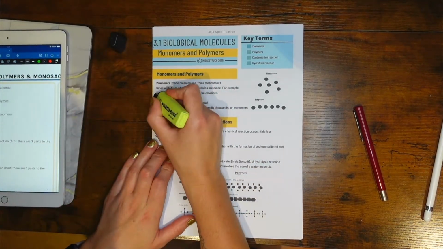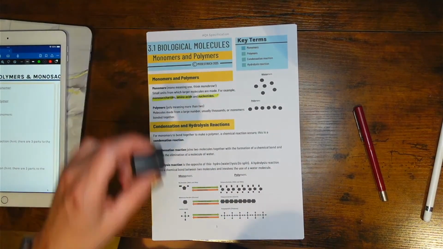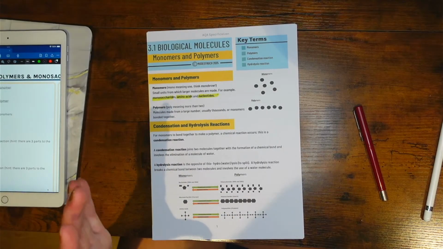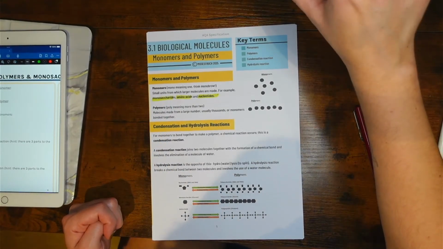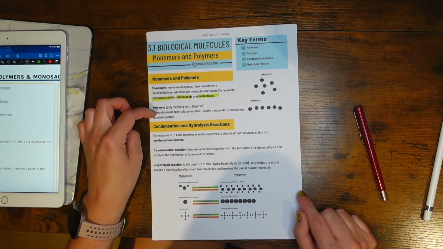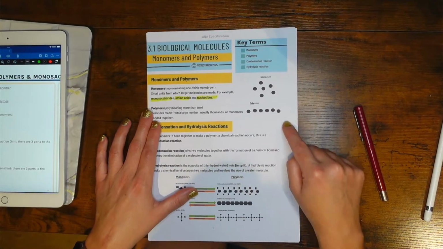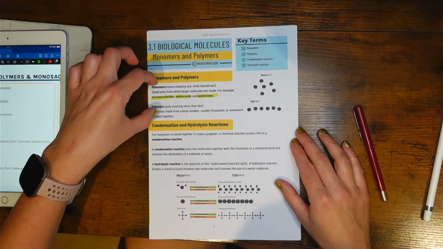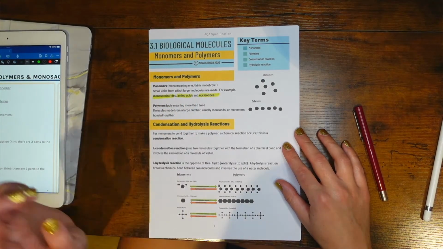So you need to know monosaccharides, amino acids, and nucleotides, and you learn those in the biological molecules topic. So that will be coming up in the biological molecules topic. And polymers, those are molecules made from larger ones, usually thousands of monomers bonded together. So we've just got a visual representation here. But the key thing is, know those two definitions, and here are your examples.